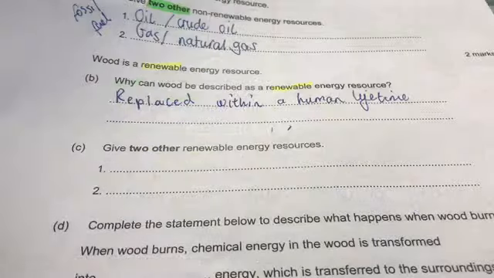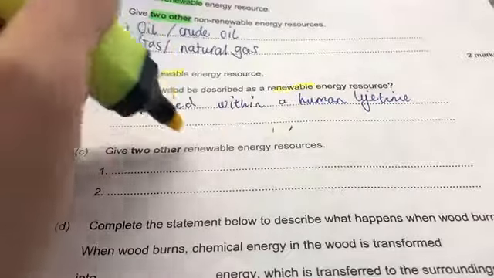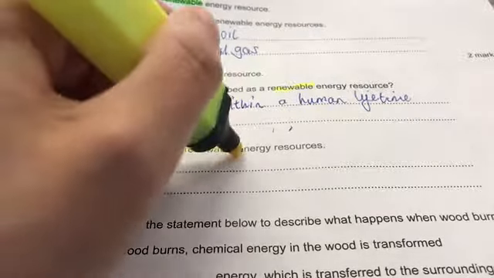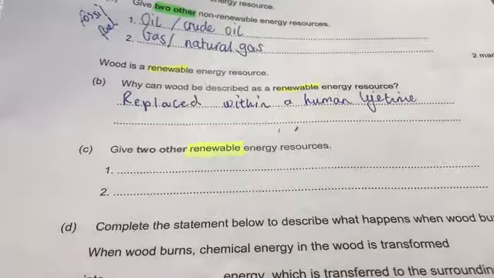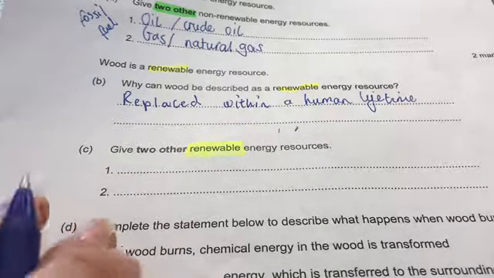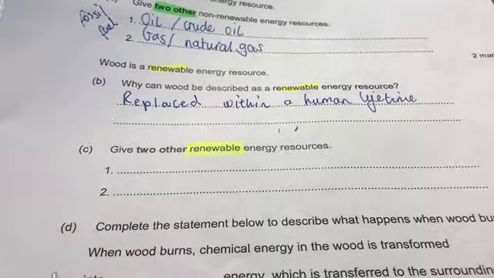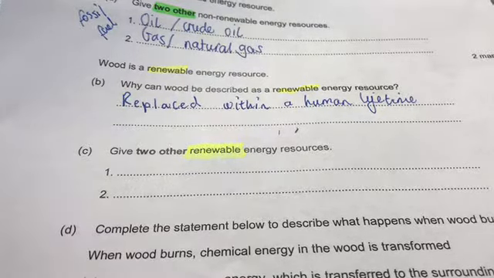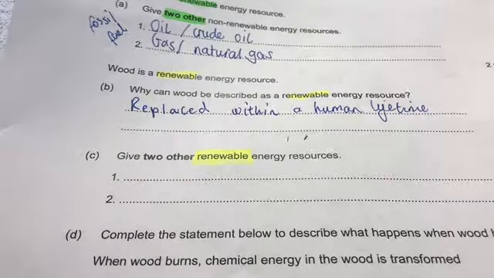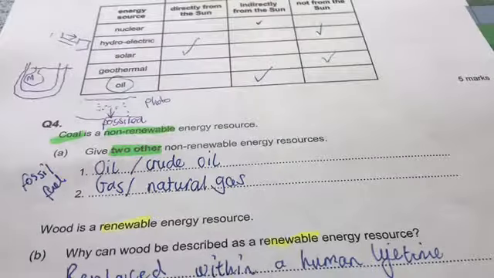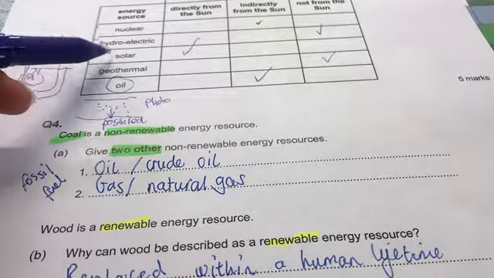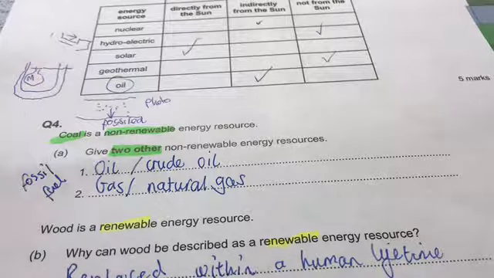Okay, give 2 other renewable energy resources. So lots of people put all kinds of weird and wacky things in here. Sugar cane I saw a lot, which I didn't give a mark for because it's too close to wood, or any other plants I didn't really give a mark for. What you should have done, once again, is just go to this table where you've got 3 examples in the table that you could have used.